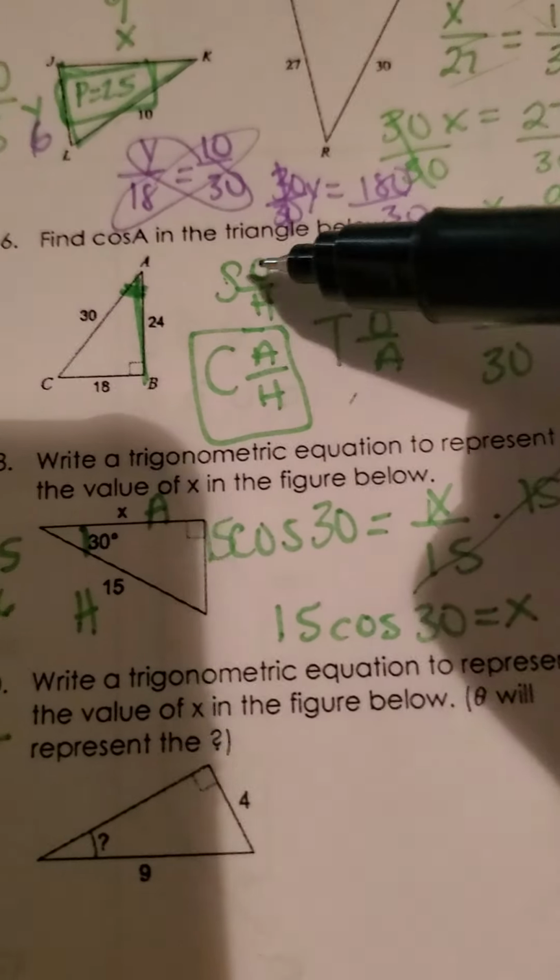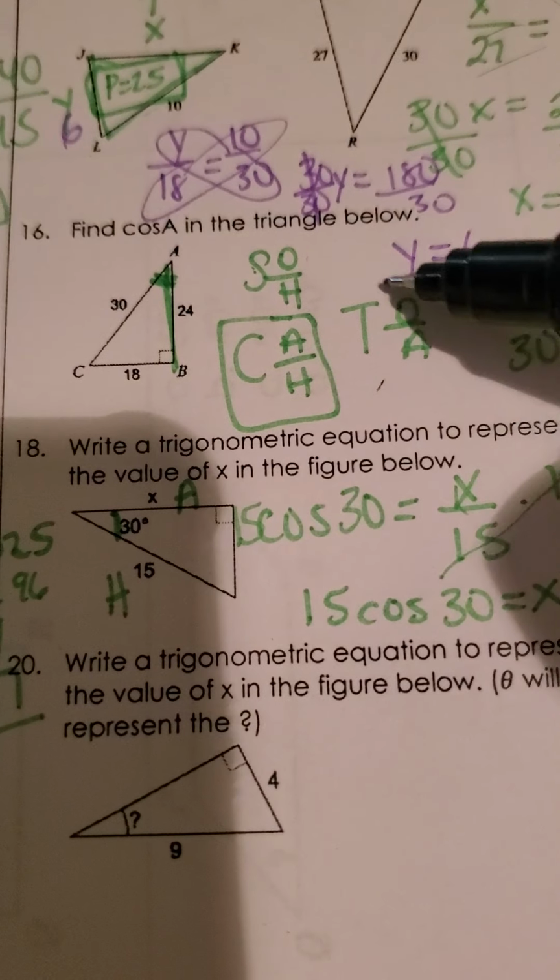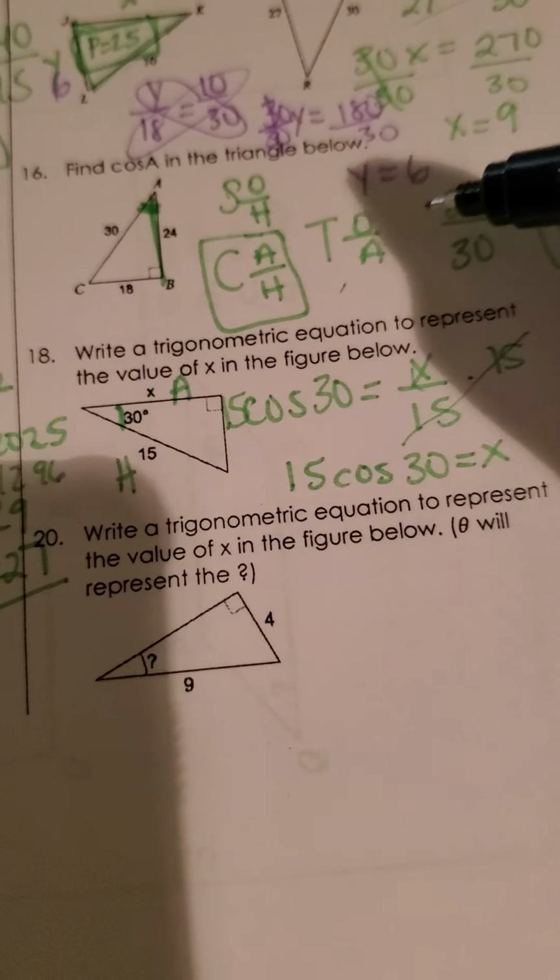So O and A, I'm looking at these, O and A. That's going to be tangent. So I have tan. Then I put my angle, 66, is equal to, tangent is opposite on top, adjacent on the bottom. So my opposite was 16, and my adjacent was x.